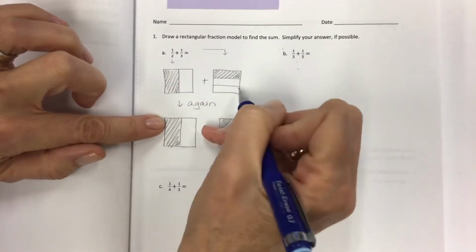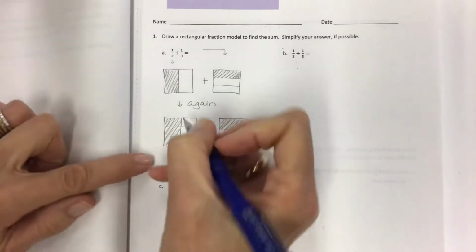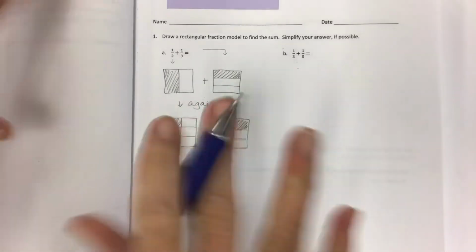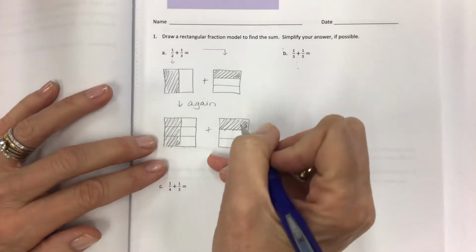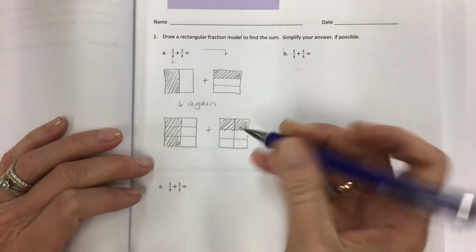I'm going to take my thirds and I'm going to restripe and I'm going to shade, but I'm going to, oh sorry, I'm not shading yet. Whoop, we're not multiplying fractions. And then I'm going to take this one and I'm going to make halves.